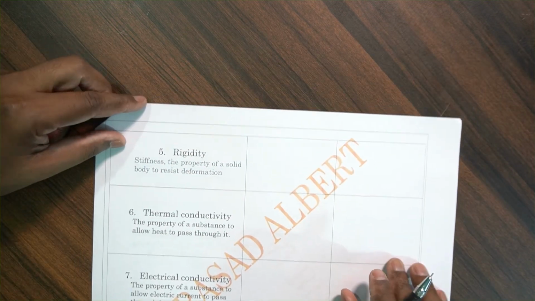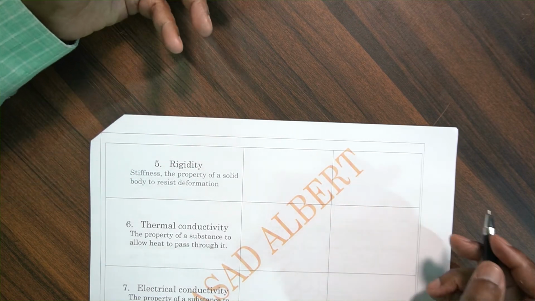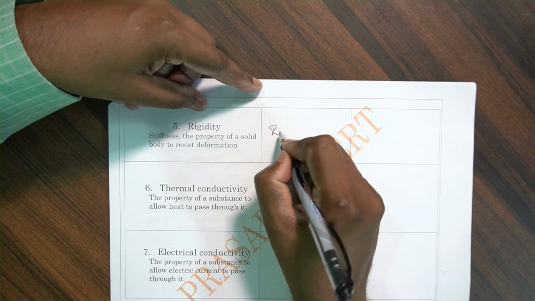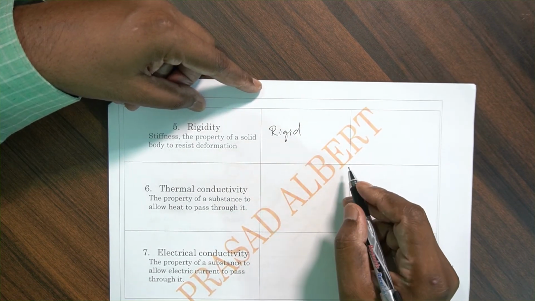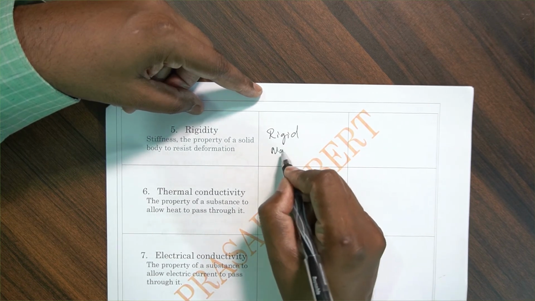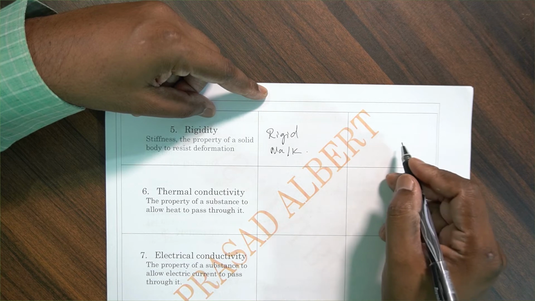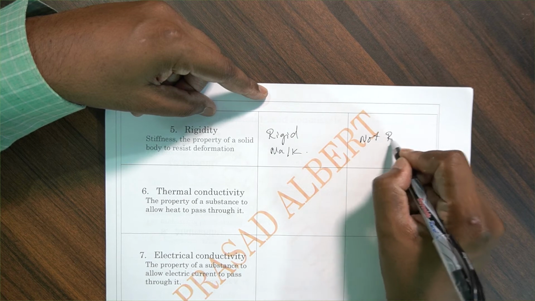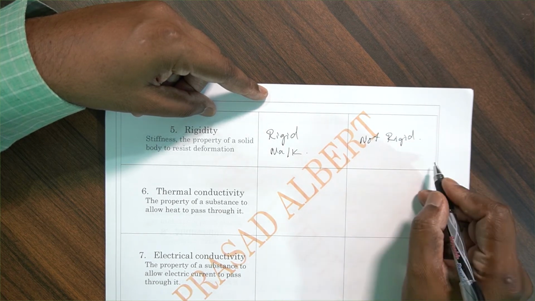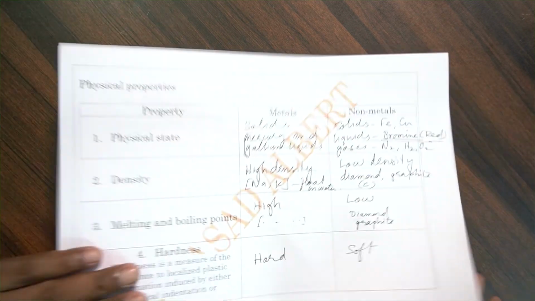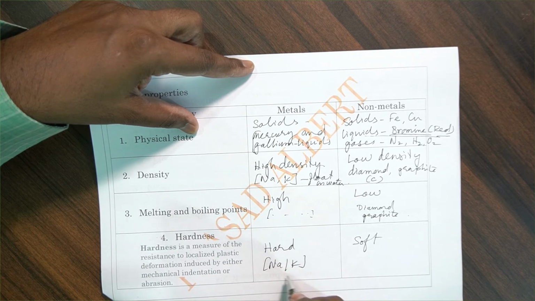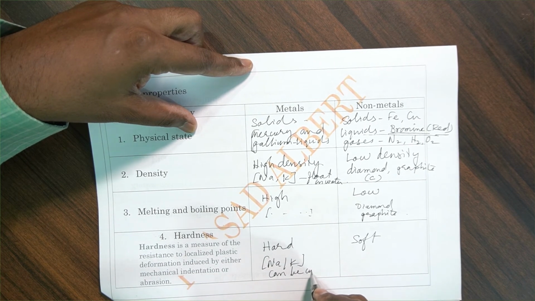And then we have rigidity. Rigidity is a property of the substance to retain its shape. It will resist deformation. Metals are rigid. Now we know metals like sodium and potassium are not rigid. They can be easily cut and compressed and the shape will change, whereas non-metals are not rigid except diamond and graphite. Here again diamond is hard and it is rigid. In the previous example also, among hardness, metals like sodium and potassium are soft and can be cut with a knife.